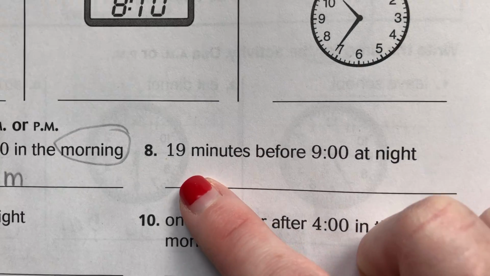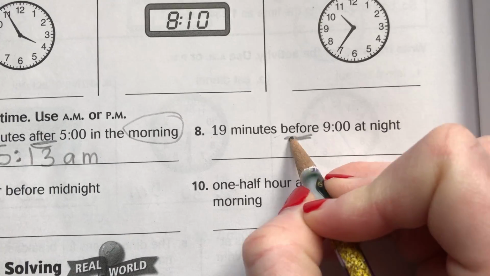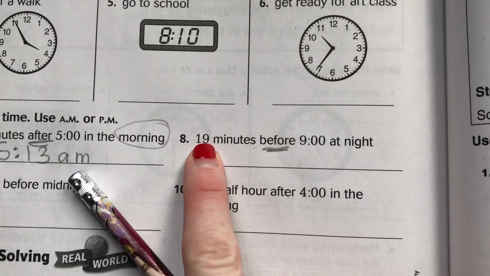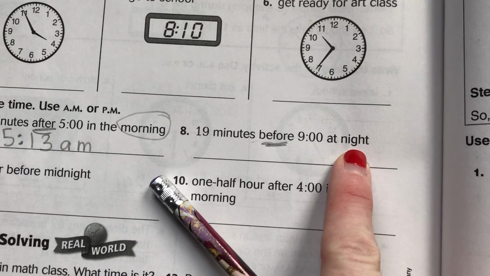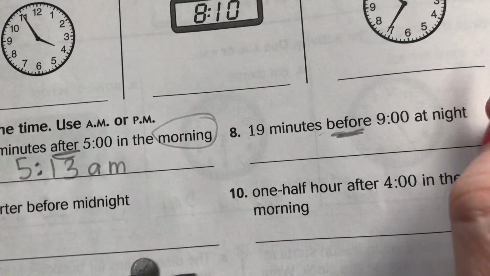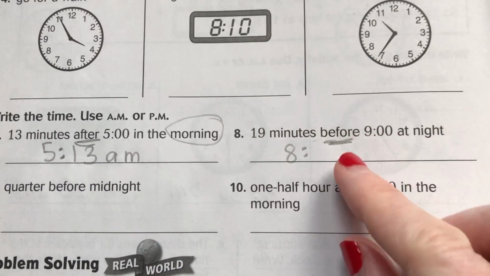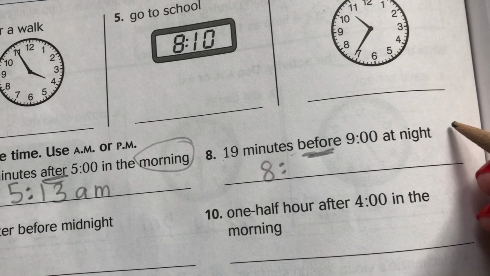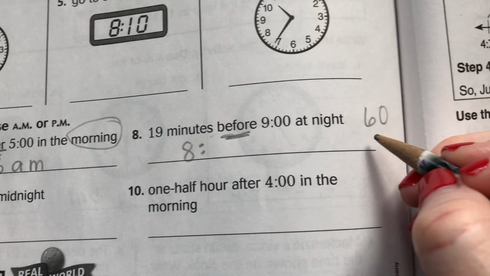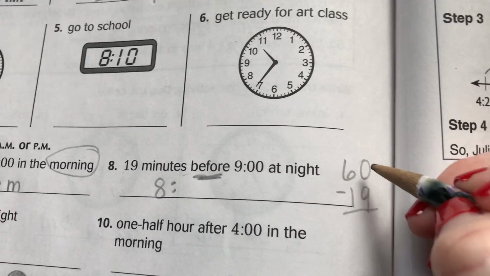Look over here at number 8. 19 minutes before 9 at night. So here's our trick where we're going to have to do our subtraction with the 60. So we know our hour is going to be 8 because that's the hour before 9. And if we take our 60 minus our 19, I'm going to have to regroup.